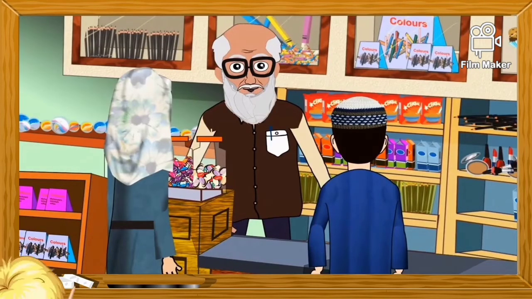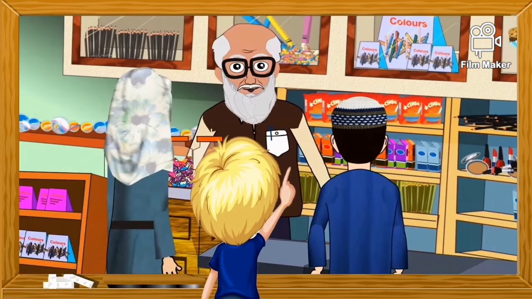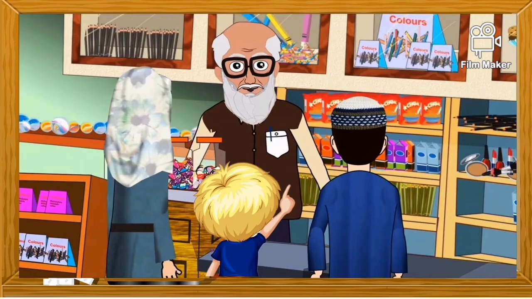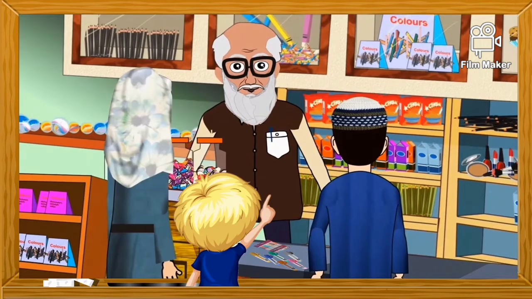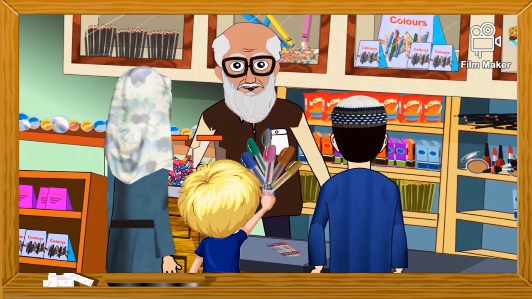School is about to reopen and Ravi needs a set of new pens, for which he goes to the stationery shop. The shopkeeper is busy with other customers, so he takes out a packet of pens and tells Ravi to help himself. The packet had 10 pens, but Ravi needed only 6. So he takes out the required number of pens and asks the shopkeeper how much to pay.